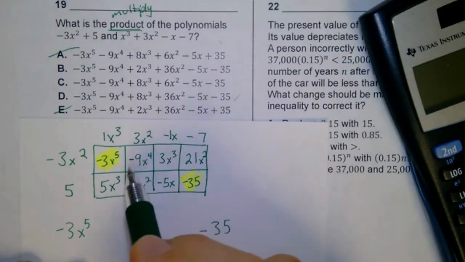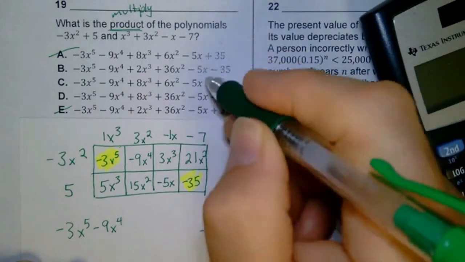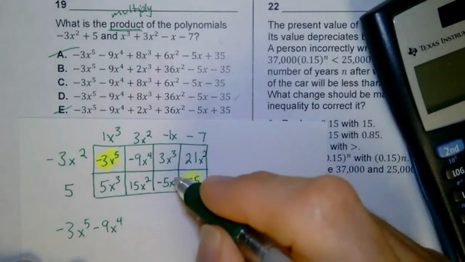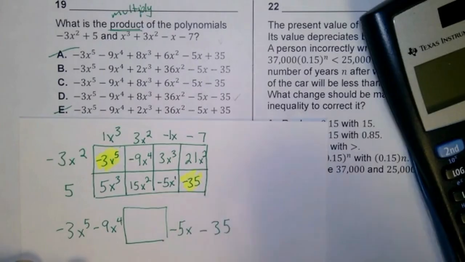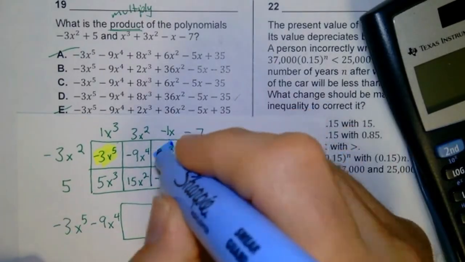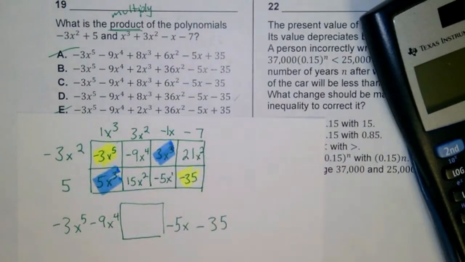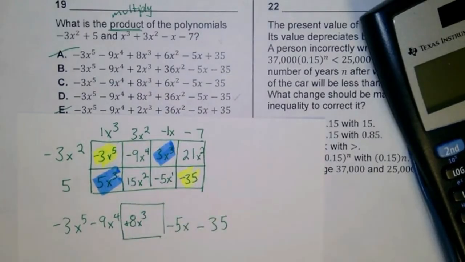Are there any other x to the fourths? No. So that's -9x to the fourth. That didn't help us. We already knew that. Remember that part in the back? That doesn't help us either. There's no other regular x to the ones. That -5x is there. They're testing us on this middle part. So understand, I need to do what? X to the thirds. I got a 3 and a 5. And when I bring those together, that's going to be a positive 8x to the third.